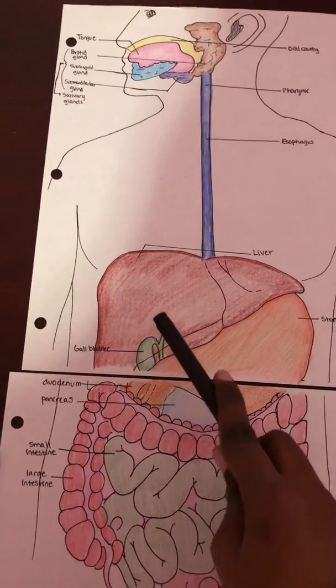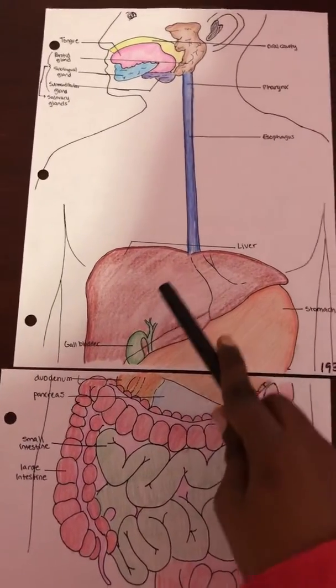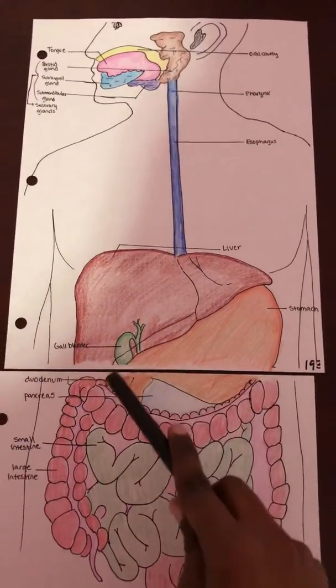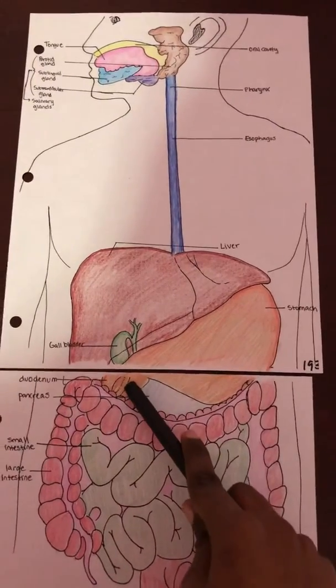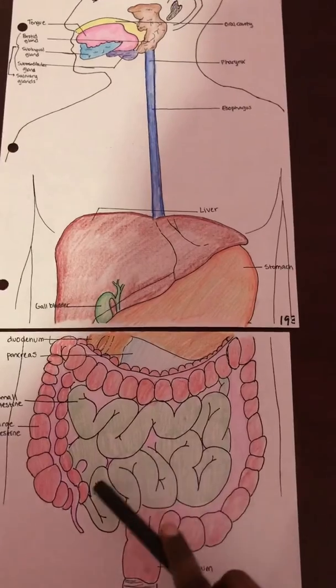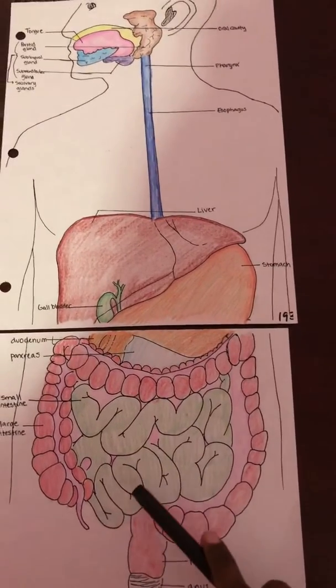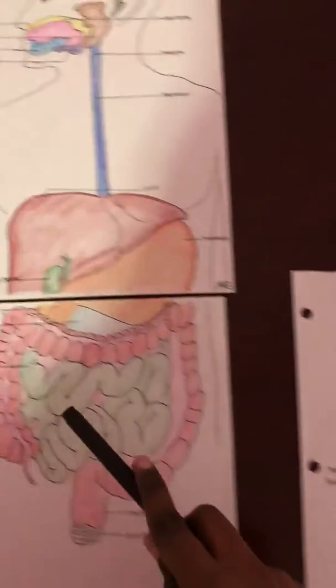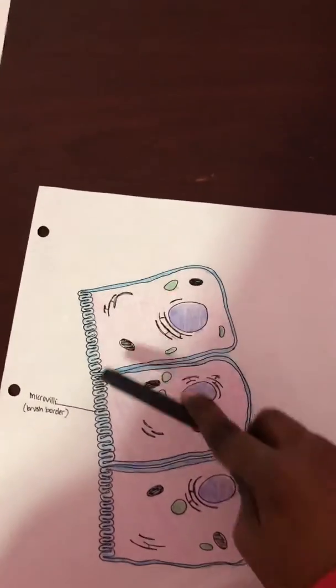juices from the pancreas, gallbladder, and liver further break down carbohydrates, nucleic acids, and lipids in the solution, which then travels through the small intestine and continues to be absorbed. There's the most absorption in the small intestine due to the villi and microvilli.